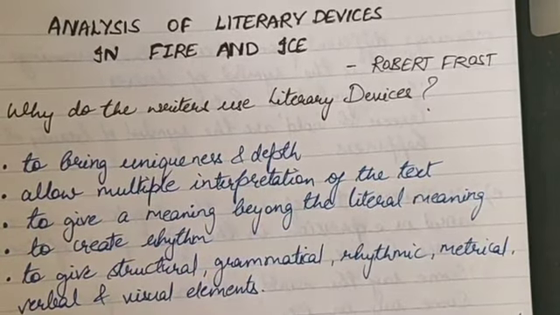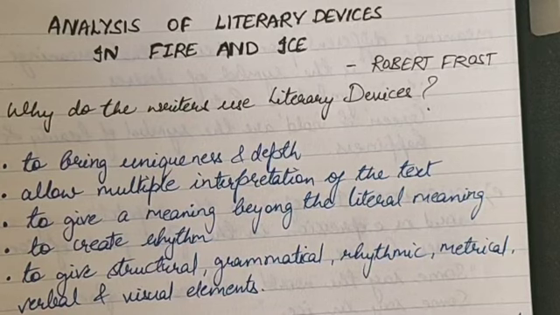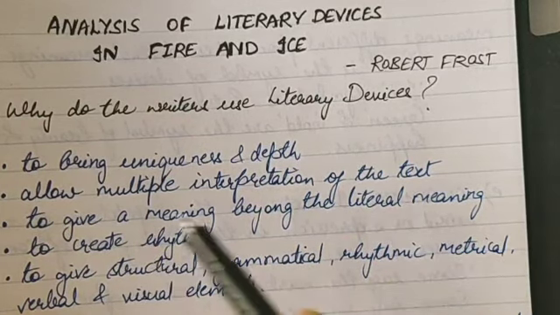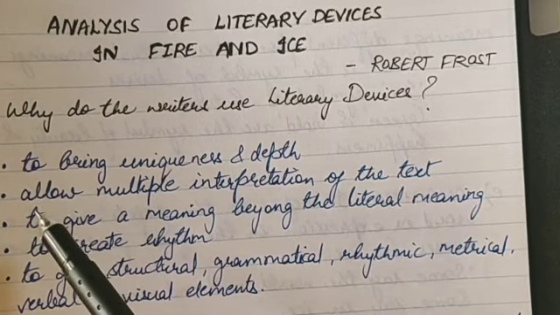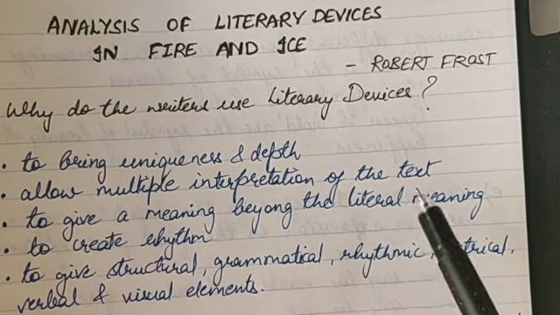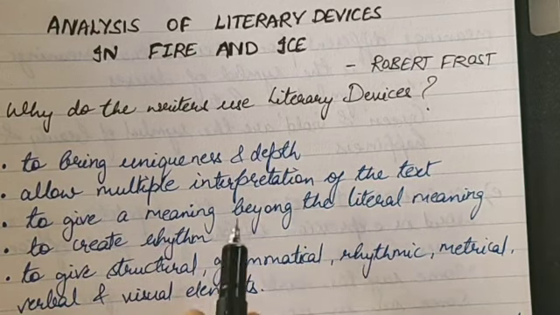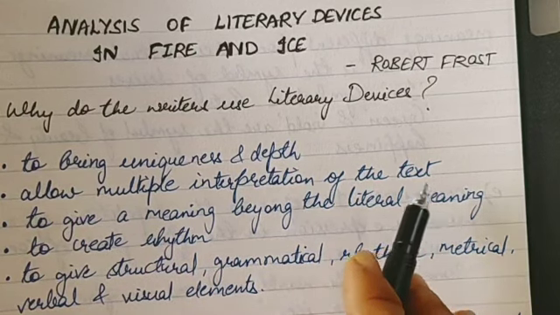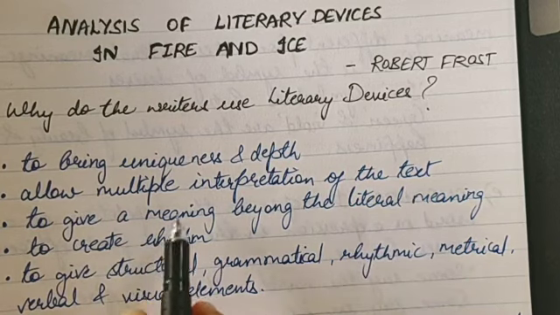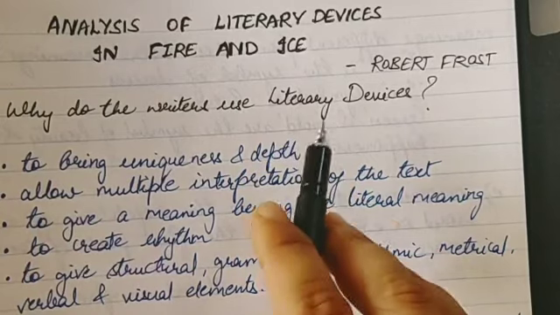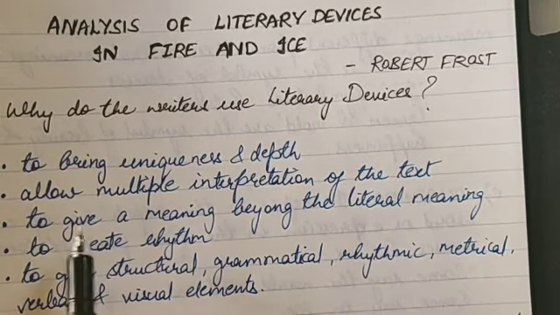To give uniqueness and depth to the poem, writers and poets use these. Next is to allow multiple interpretations of the text. Any one poem or any one text can have multiple interpretations, and it is allowed by literary devices.